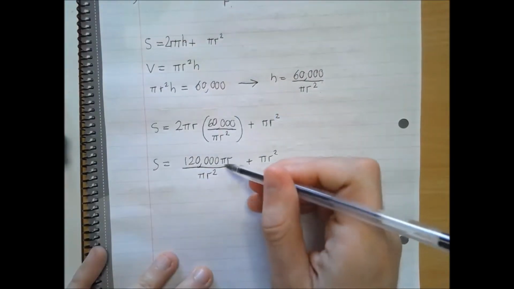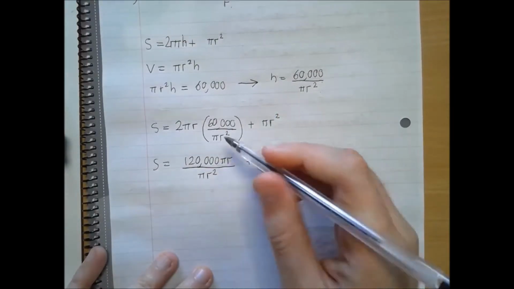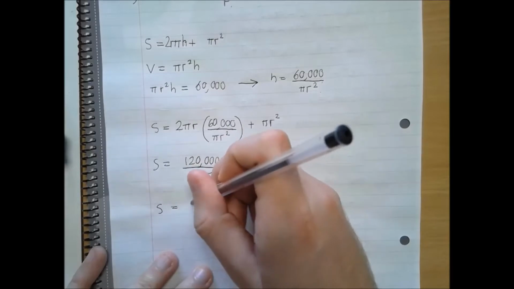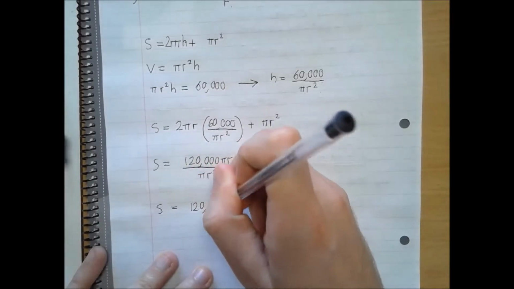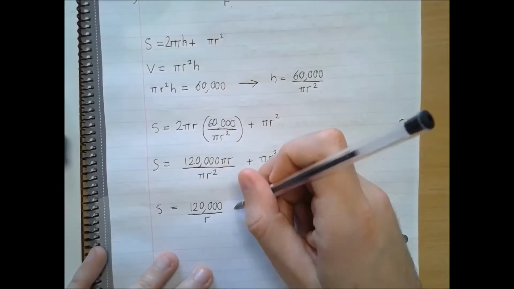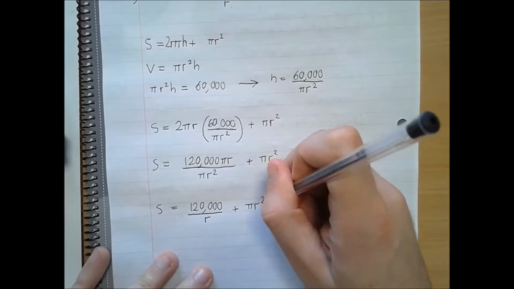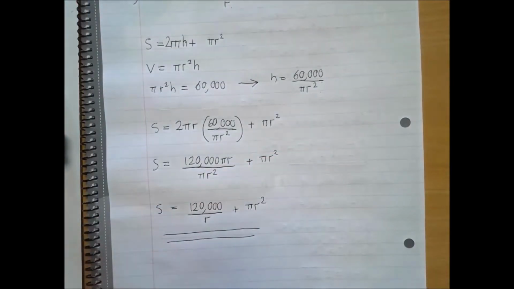And of course we know that pi r there is going to cancel out, and we're going to be left with r on the bottom, and then we're left with 120,000 over r plus pi r squared, and that's exactly what we wanted.